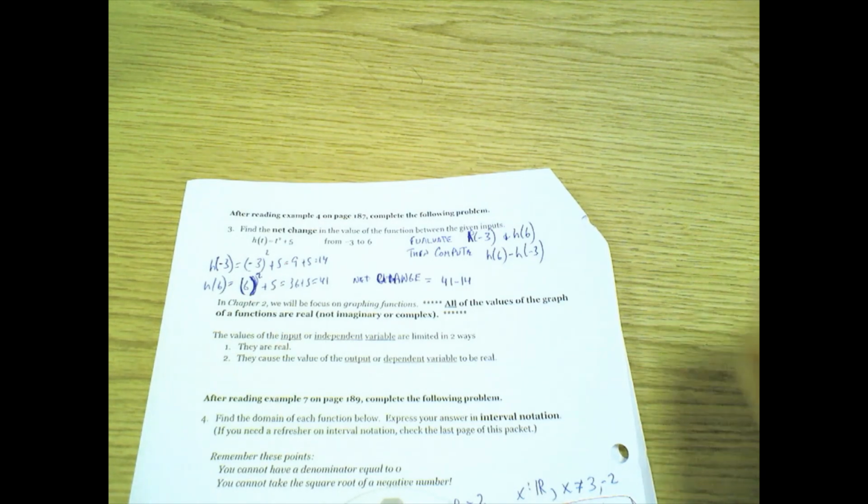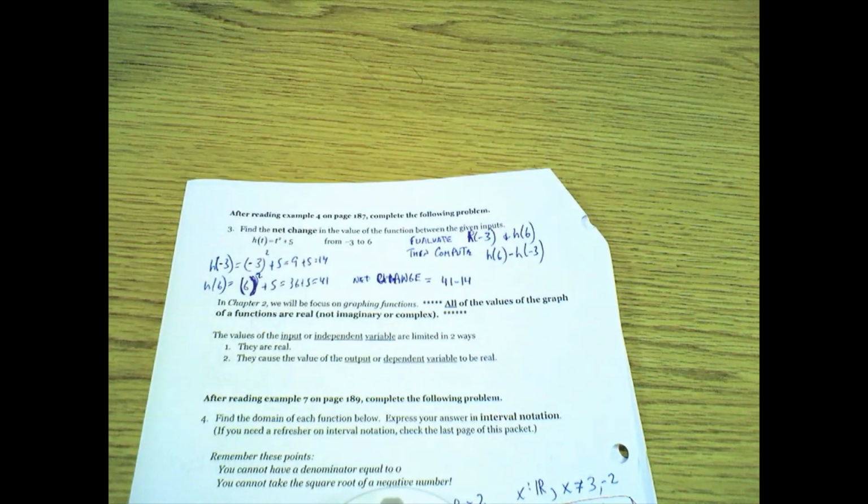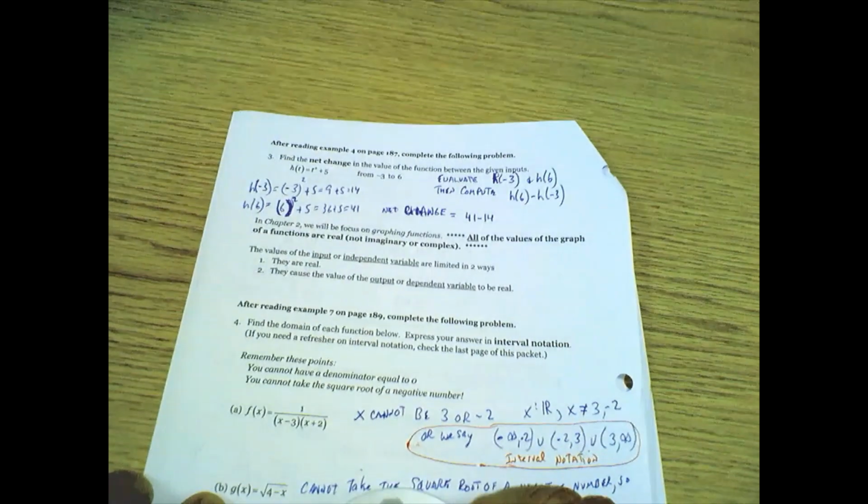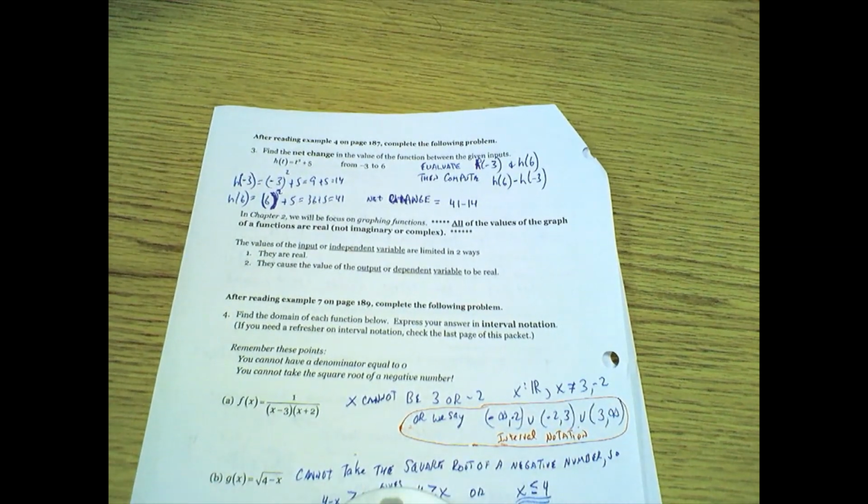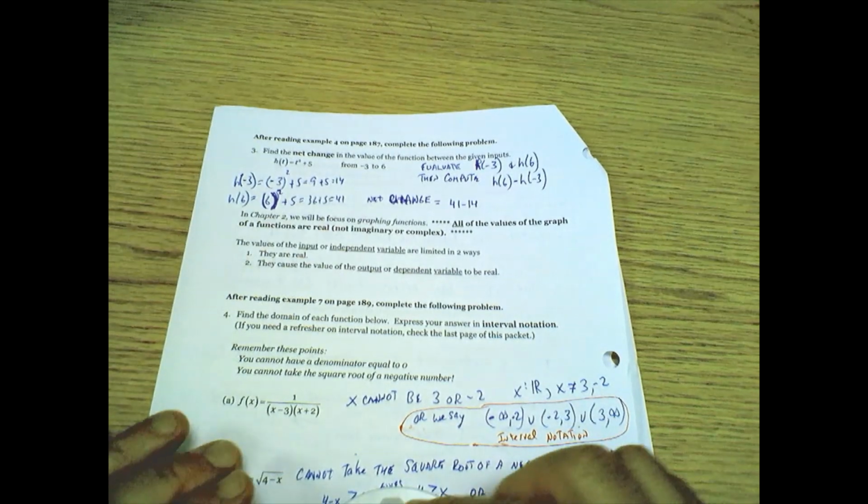One of the things we're going to be asked to do is evaluate where functions have acceptable domains. Identify the domain of each function. Hopefully, all real numbers would work, but sometimes we're going to run into situations where we can't have any real number work with our function. And you're going to see some examples down here.